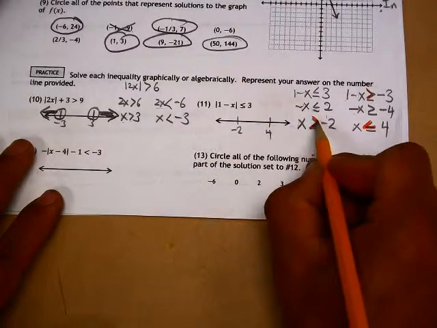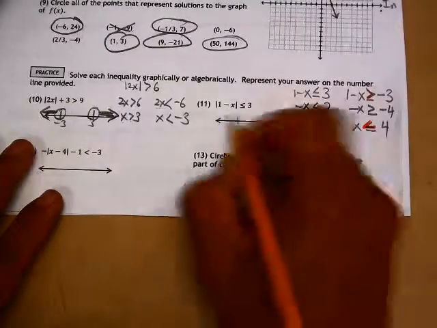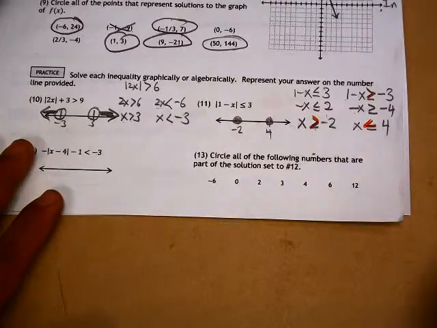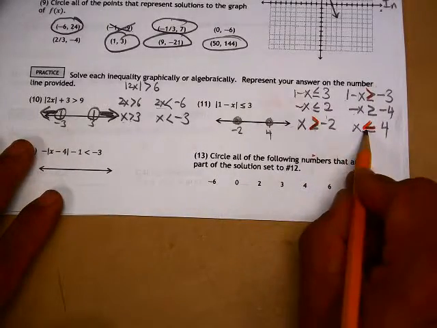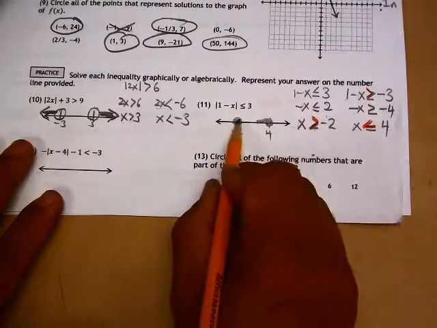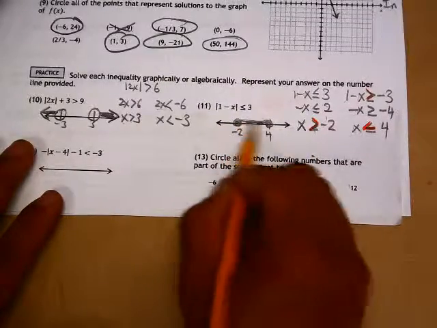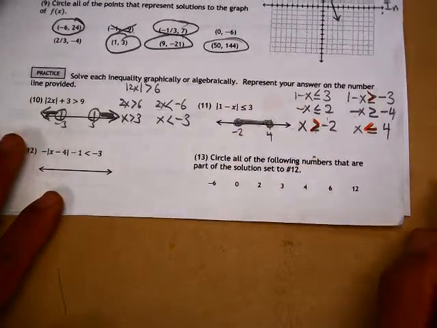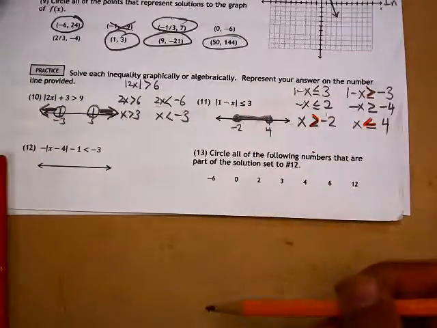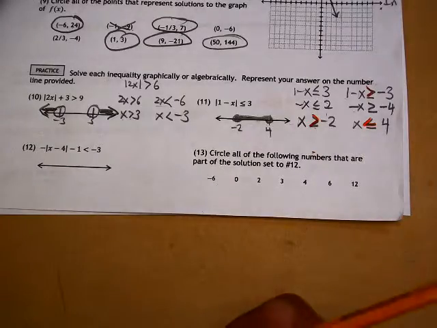Because of the inequality and the equals, these circles will be filled in because it includes those points. X is less than or equal to 4 would be going that way, and x is greater than or equal to negative 2 would be going that way. So of course you fill in between. These graphs will either point directly opposite or directly towards each other. They never point in the same direction.